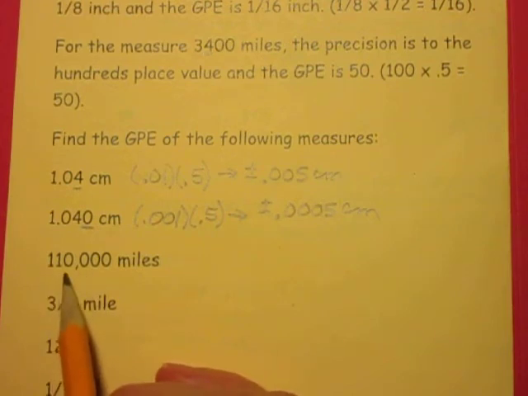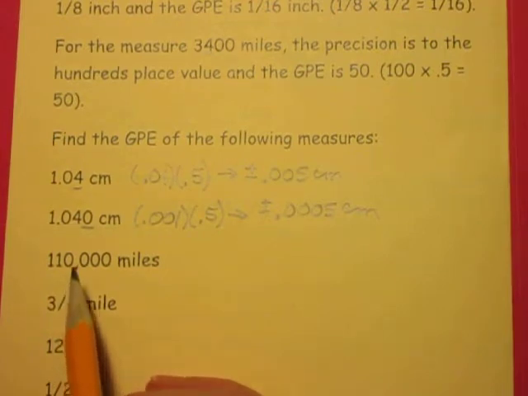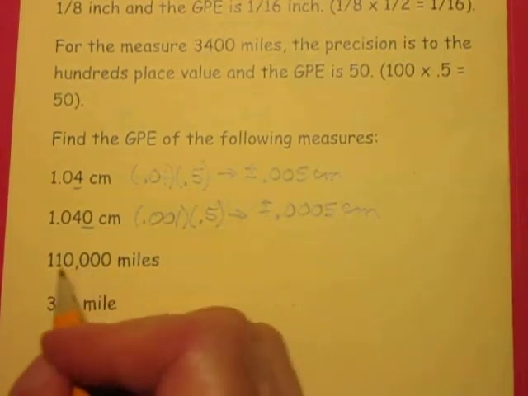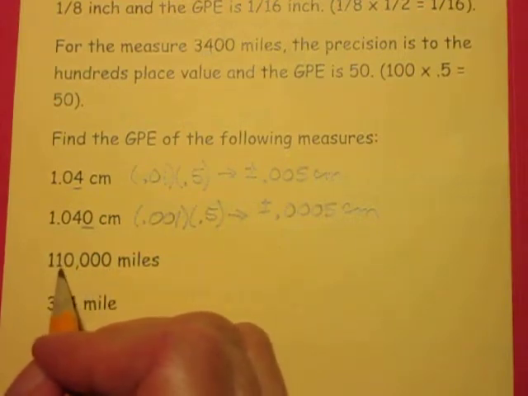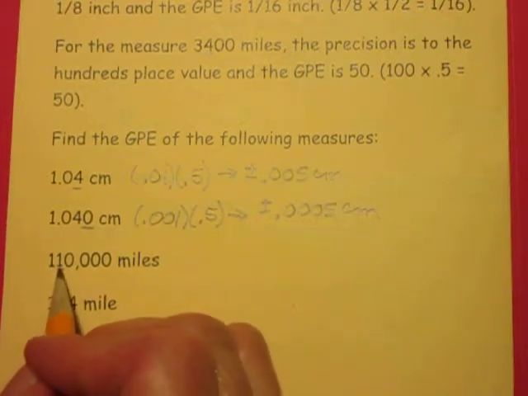So let's say I have 110,000 miles that I've put on my car. Is it exactly 110,000, like on the dot? Apparently with all these zeros here, I've probably rounded to that. So we're looking at our precision here. This is precise to the 10,000ths place, this second one right here.